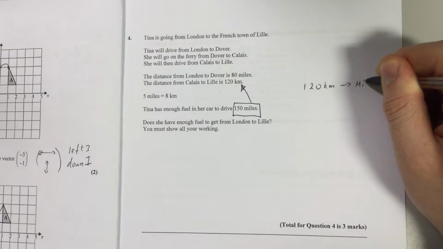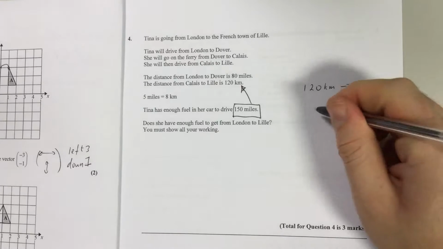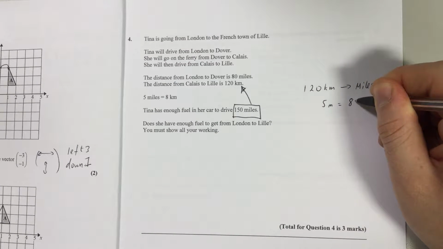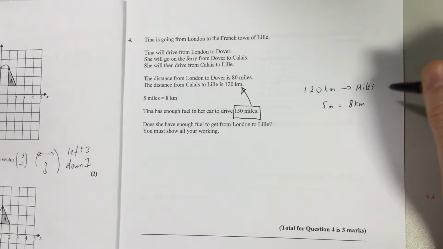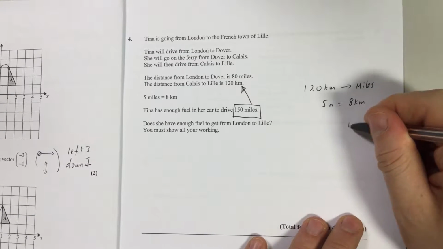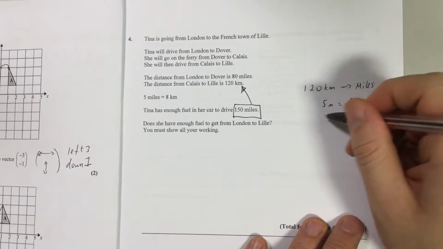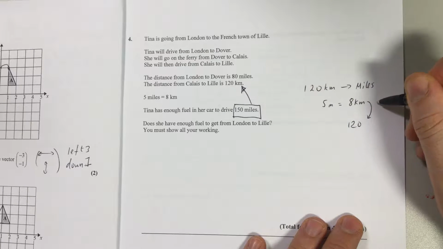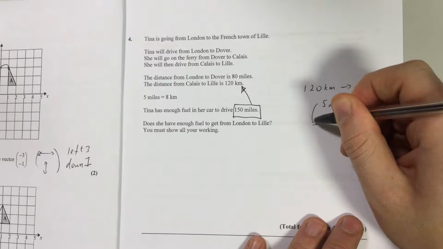That's my objective now. So I know that 5 miles equals 8 kilometres. And this has been turned into 120. All right, so I need to decide what that's been multiplied by, and then I'll do the same to this.